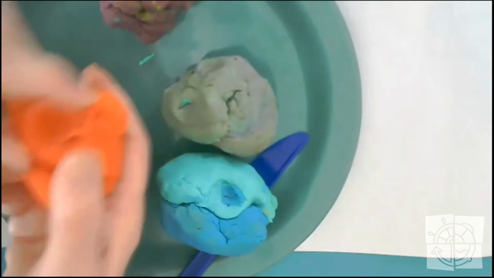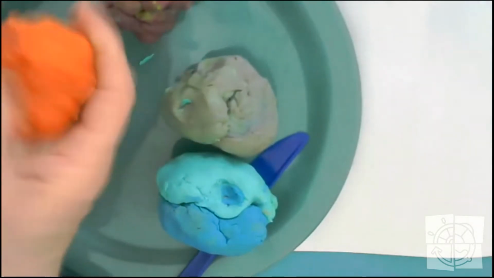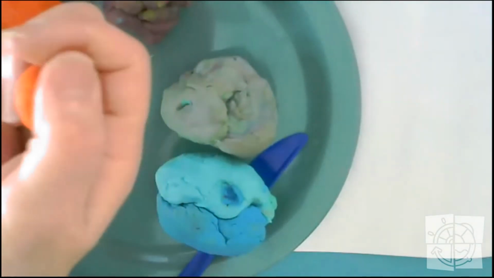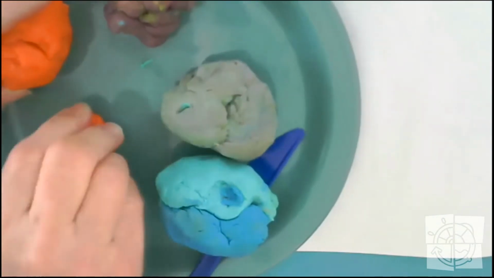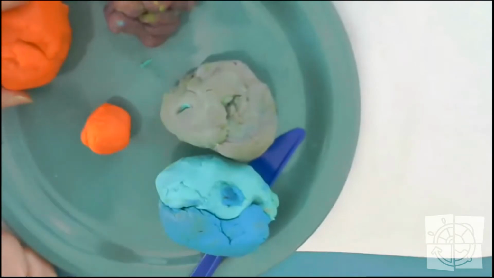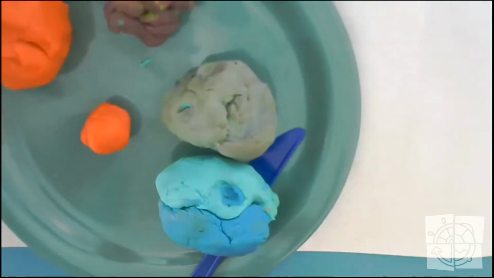Take and break off a little ball right here with me and roll it in your hand, and let's make that the center of an asteroid. As things are rolling around out there, the larger chunks of rock and metal are sticking together, and the heavier ones might fall to the middle.